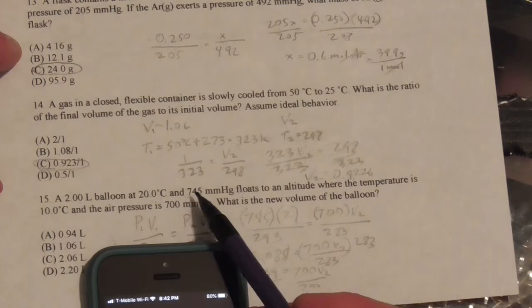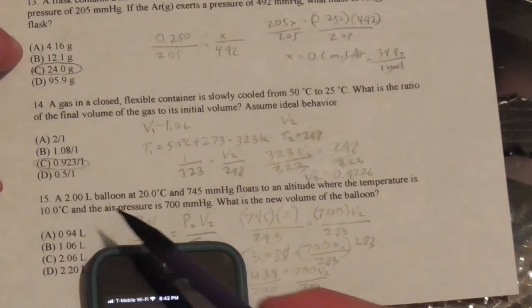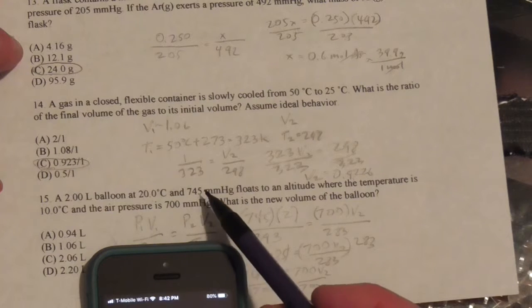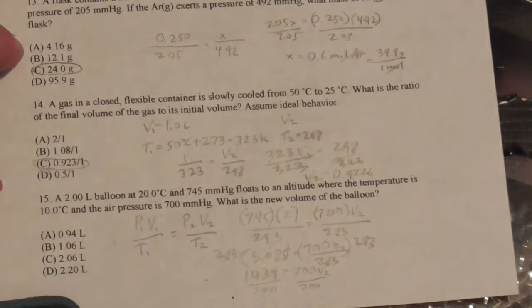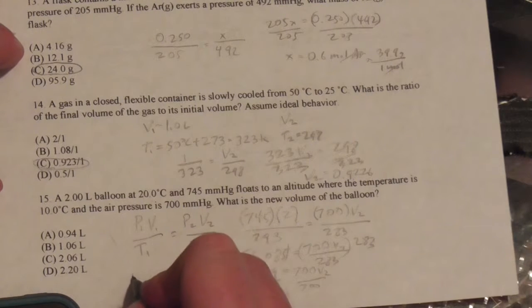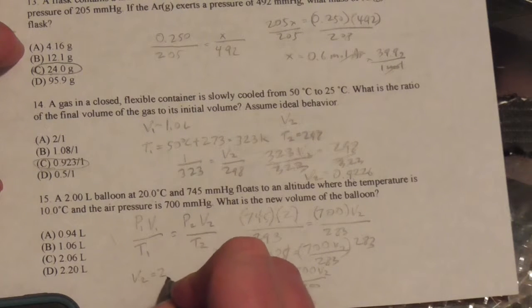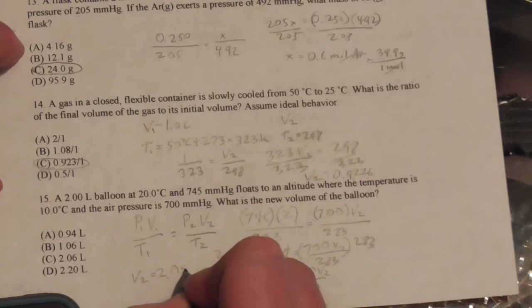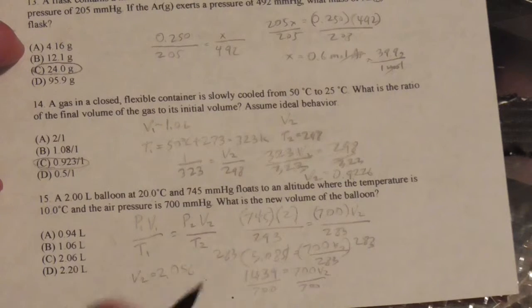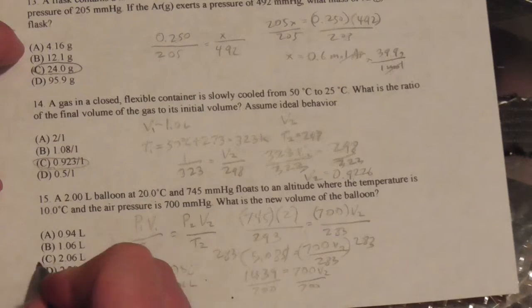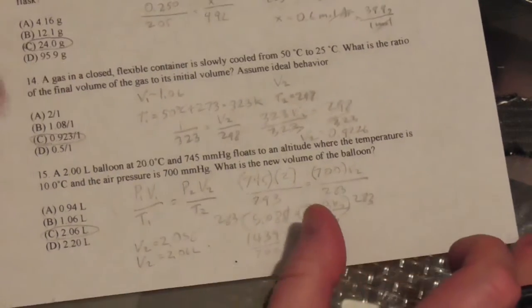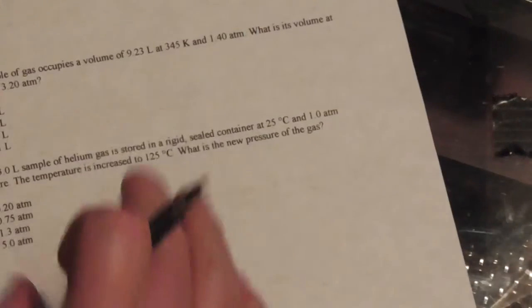Again, the pressure went down, temperature dropped, so they kind of counterbalance each other actually now that I think of it. So my V2 is 2.056, or V2 equals 2.06 liters. Answer is C. All right, let me try flipping this paper.